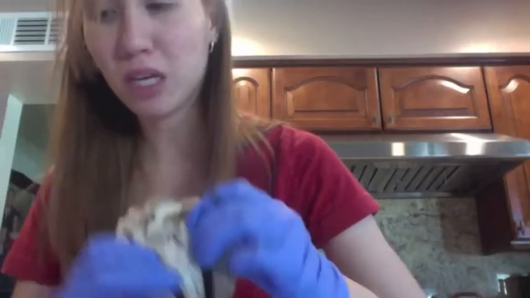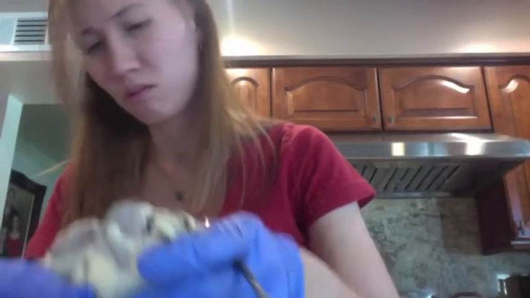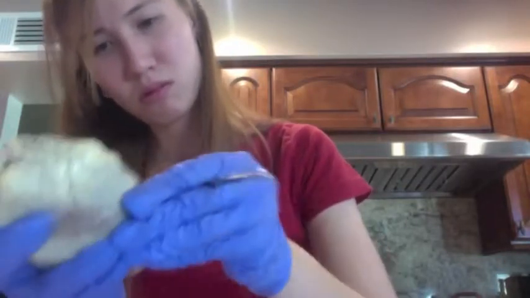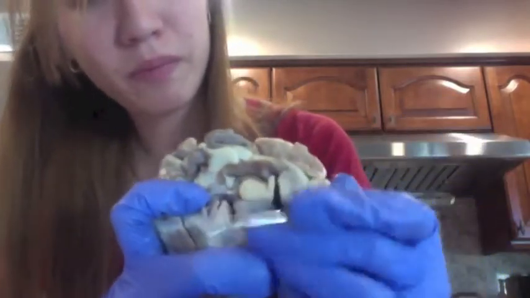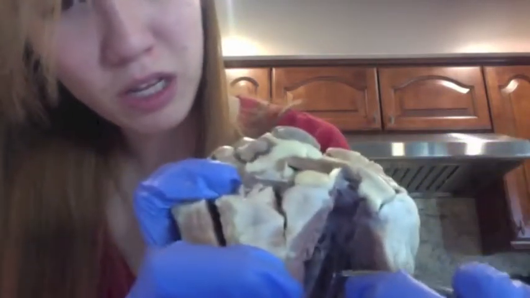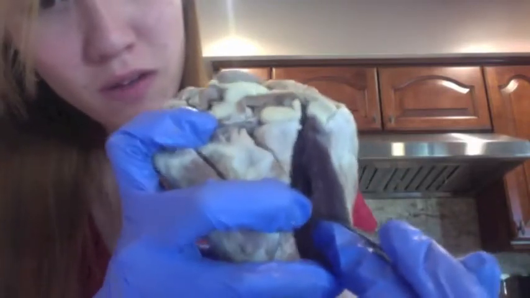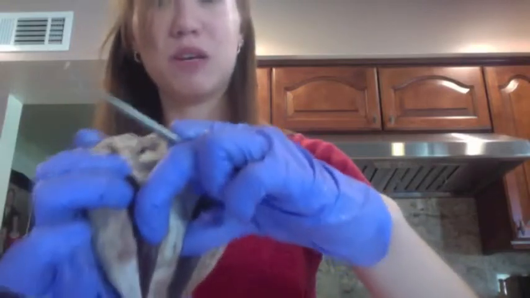We have the trabeculae carneae. I'm trying to find a good one. I think it's going to be in here. The trabeculae carneae is all of the unevenness kind of right down here on the inside of the ventricle. Then we have the interventricular septum, which is pretty much this meaty part right here.